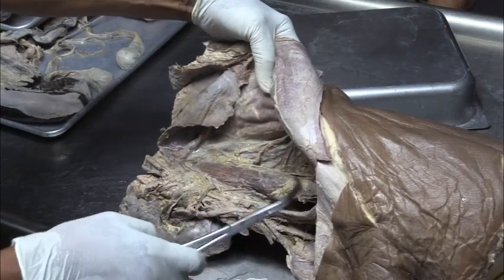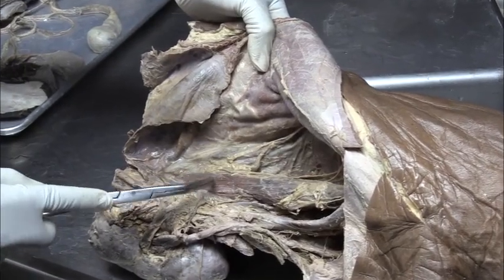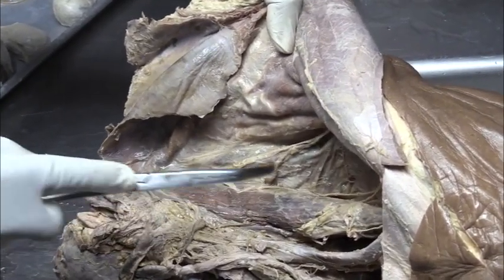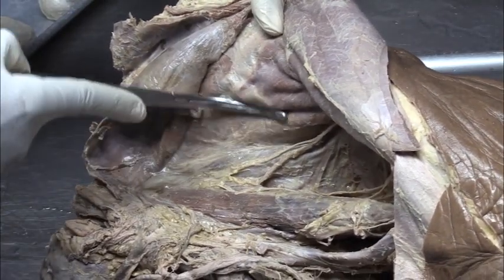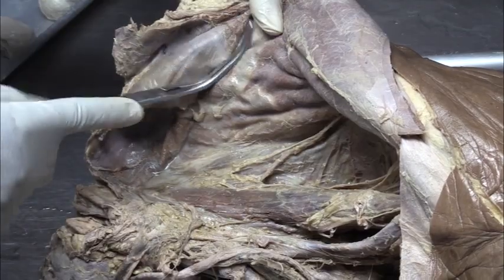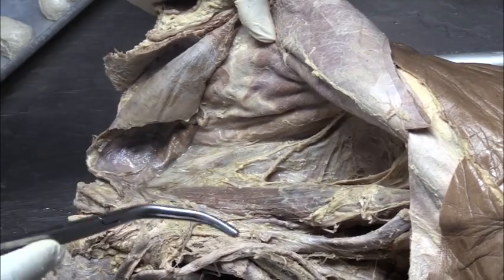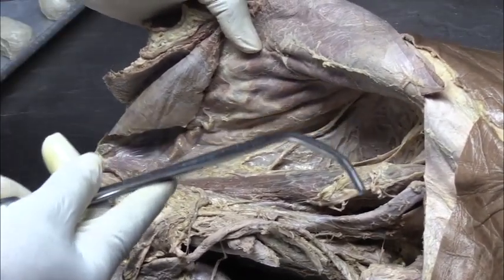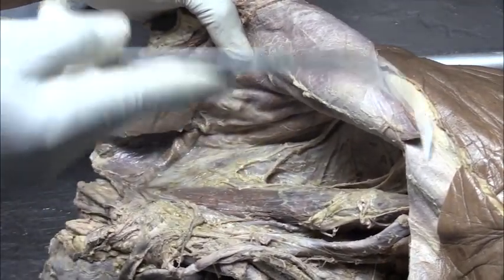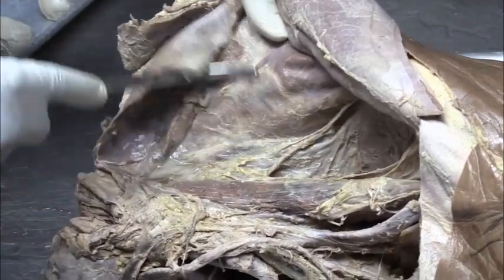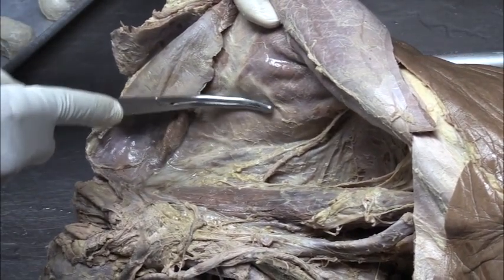Now, as you go laterally from the psoas major, we're going to get psoas initially, and then we're going to get the quadratus lumborum, and then we are going to get to a part of the lateral body wall. And the lateral body wall has three muscles. There is the external oblique, the internal oblique, and the transversus abdominis. So this muscle on the inside here, this is really a part of the transversus abdominis.